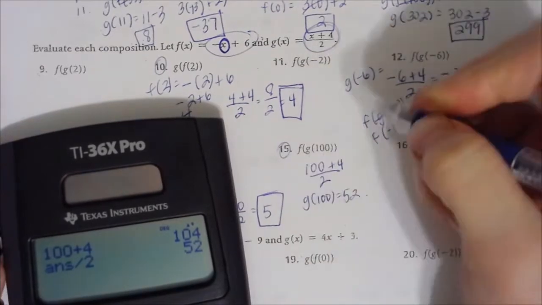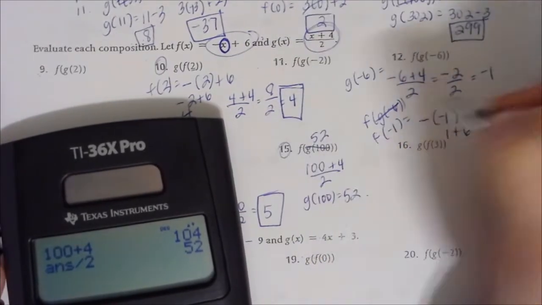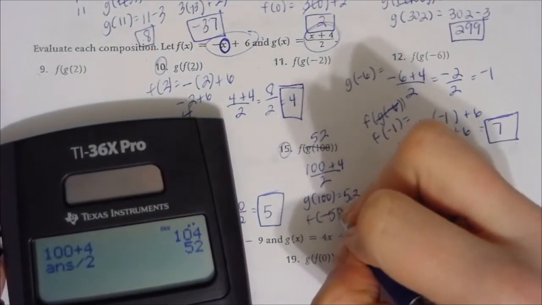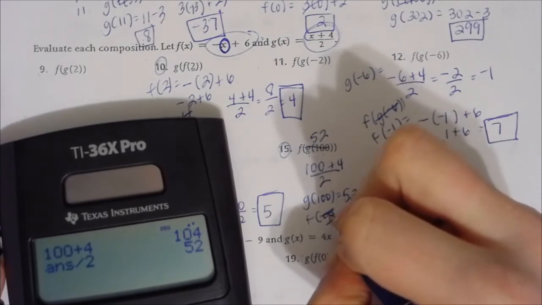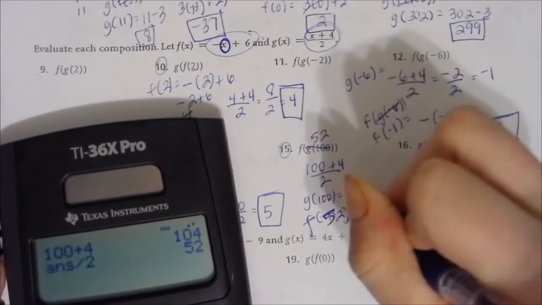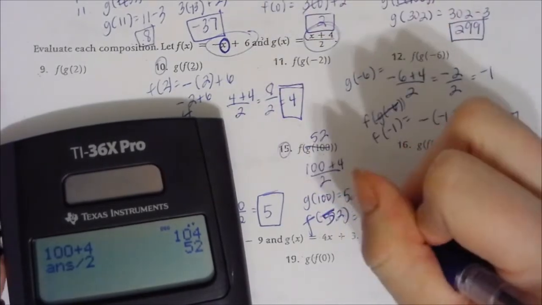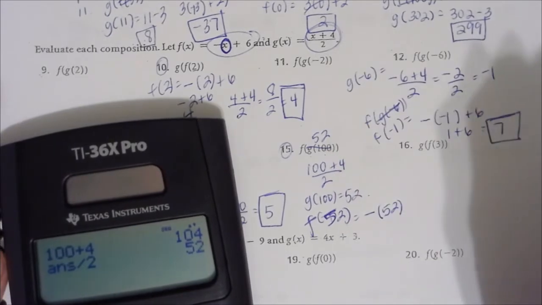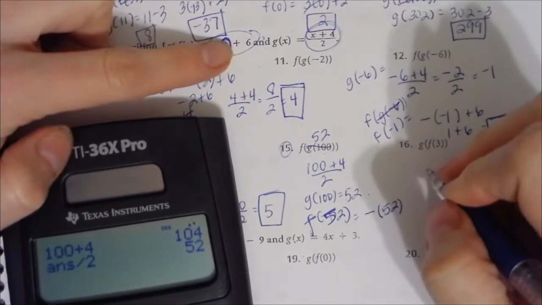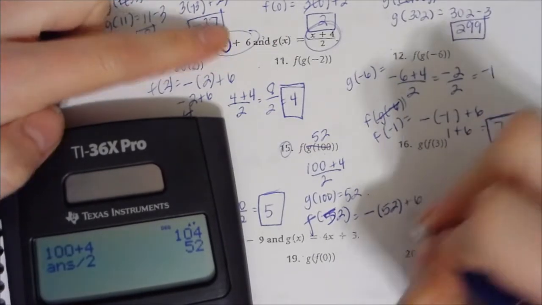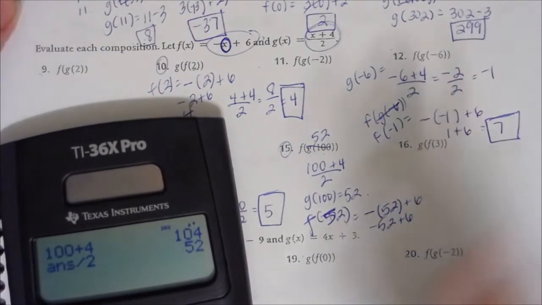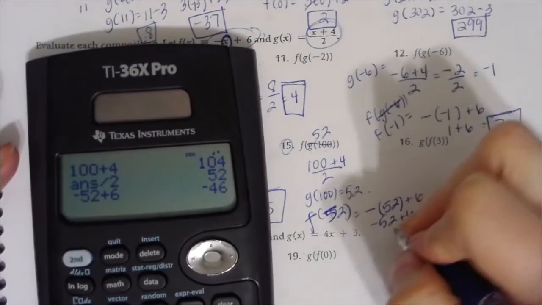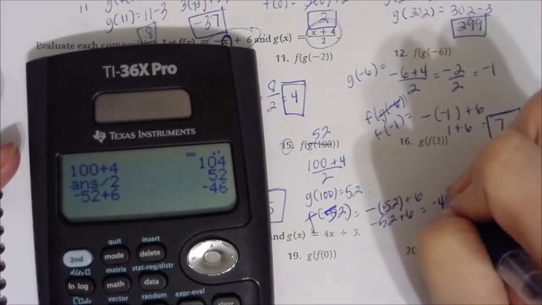So I don't want to use g of 100. I want to use what it equals, which is 52. And we're going to plug that into our f. So we're really doing f of negative, positive, I lied, 52. Okay. So we really have a negative on the outside. We keep that there, and we're just replacing our x, which is supposed to be equal to 52. Then we have our second number, which is in our f function, and that's plus 6. So we have negative 52 plus 6, and negative 52 plus 6 is negative 46. So our answer on number 15 is negative 46.